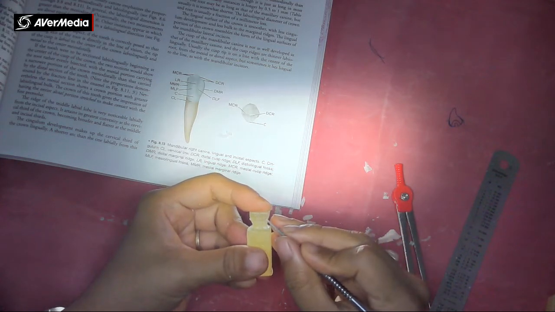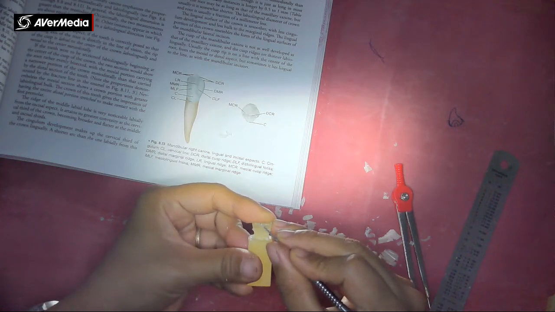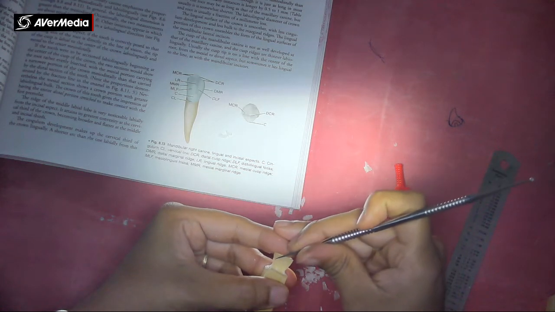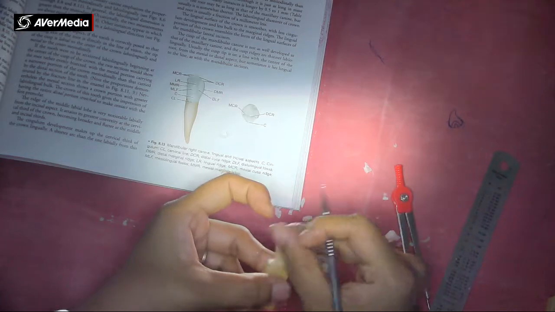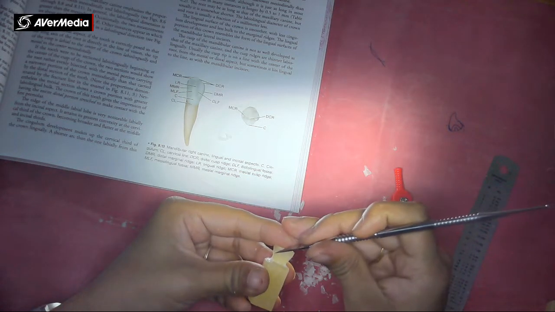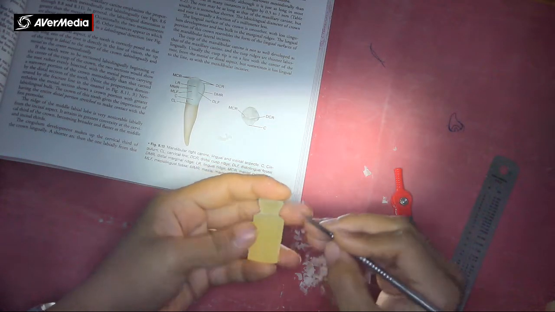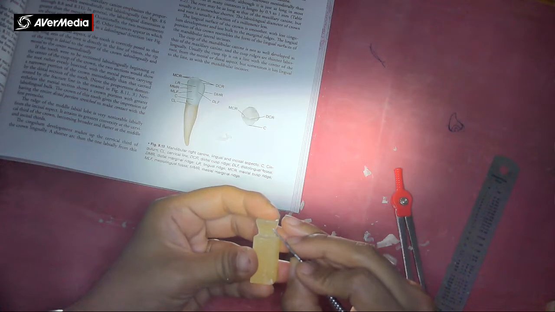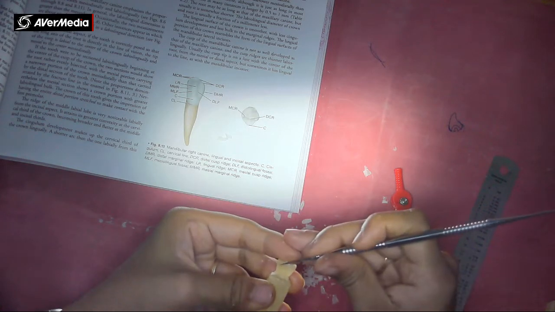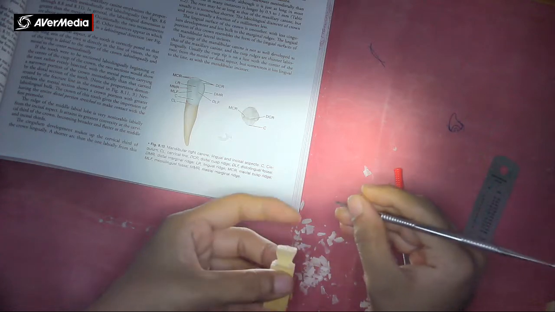You should draw a line from both the mesial and distal contact areas towards the midline to mark the cuspal slopes of the canine. So these are the two cuspal slopes. You can do the same thing on the palatal side also. Mark the cuspal slopes. The mesial cuspal slope will be shorter and the distal cuspal slope will be longer.